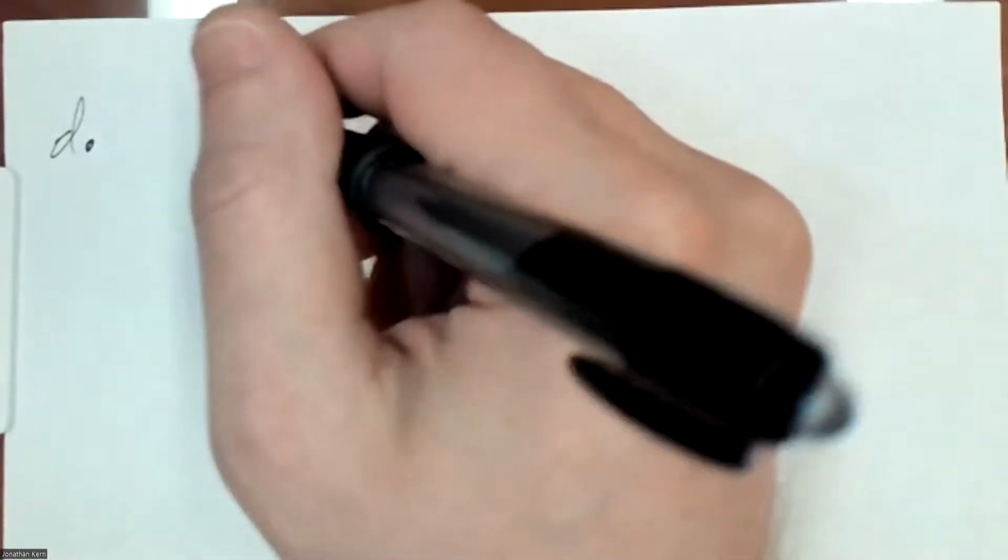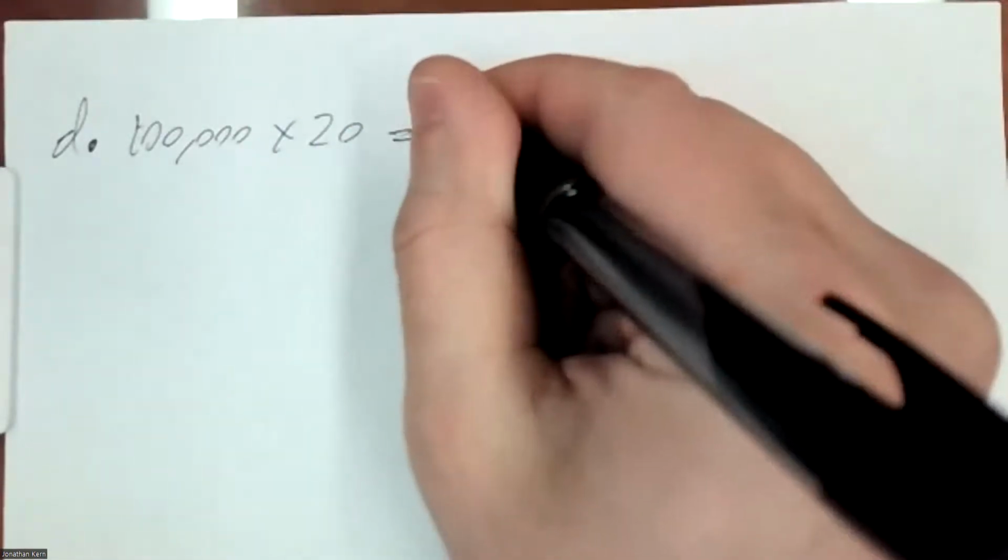So for D, first we're going to calculate how much cash we received. They sold 100,000 shares at $20 per share. That gives us cash received of $2 million.